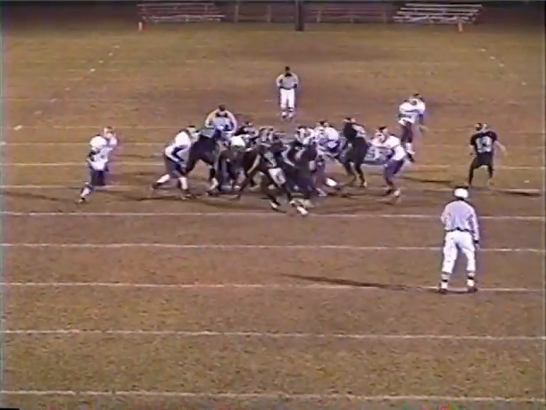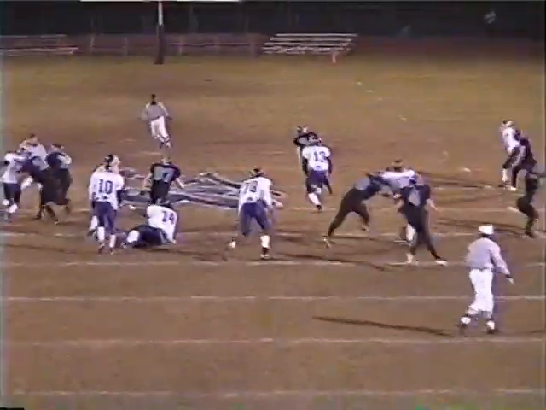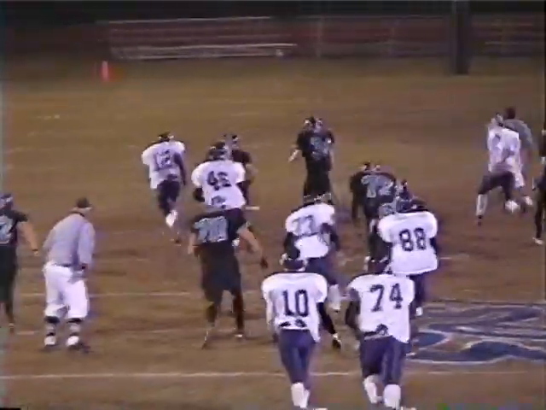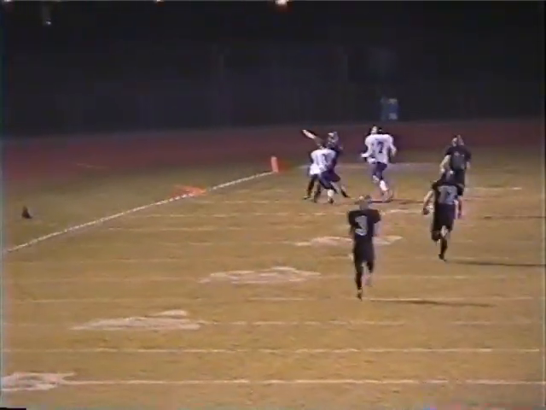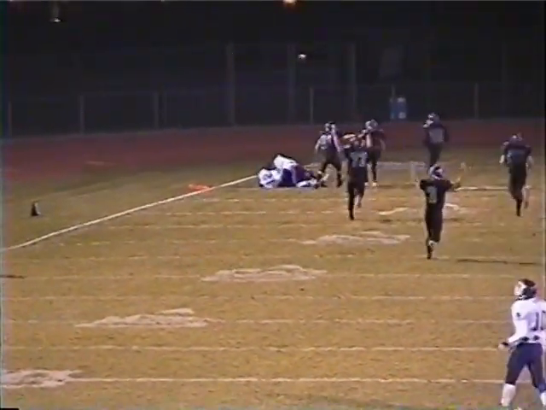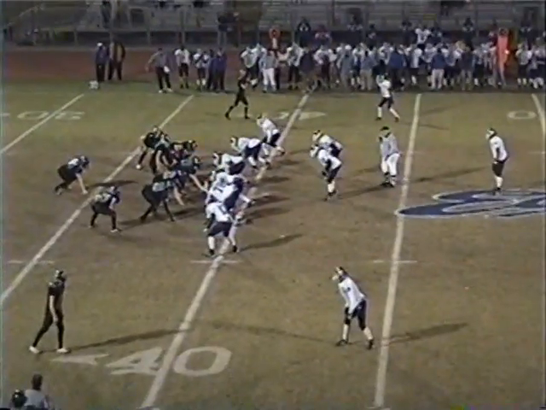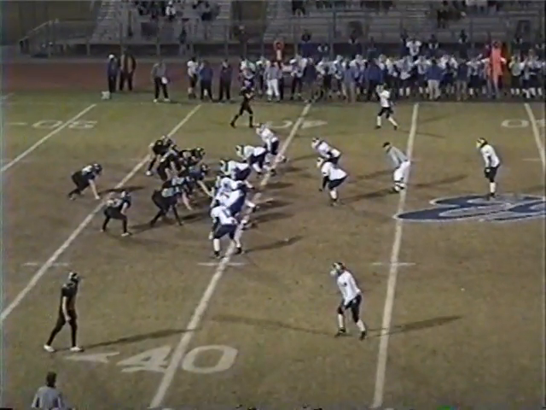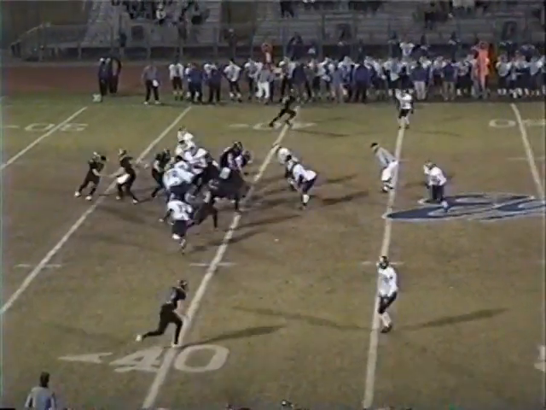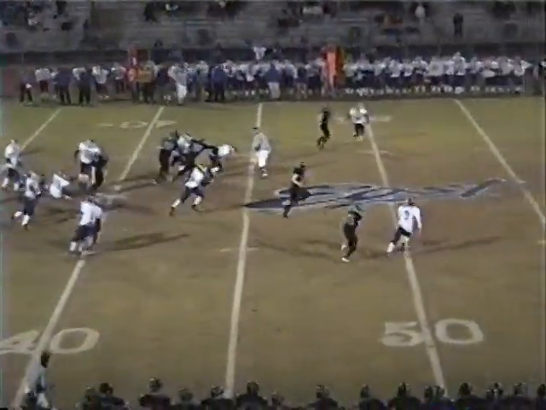This next one is, again, another zero trap. We'll get a good side view of this. Center's blocking back. Tackles are getting to that second level. Trapping that first guy and working vertically.